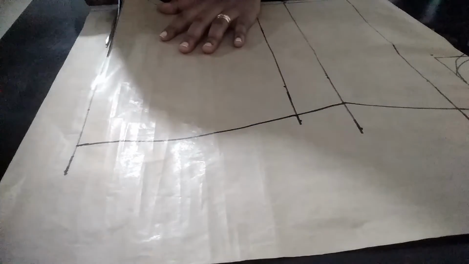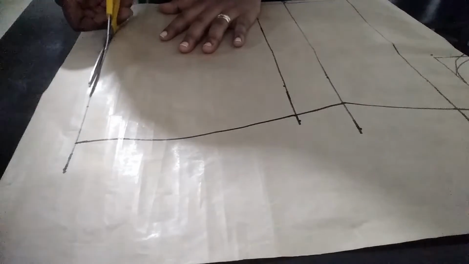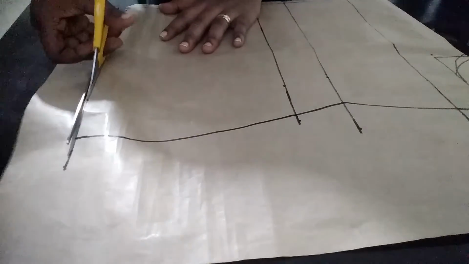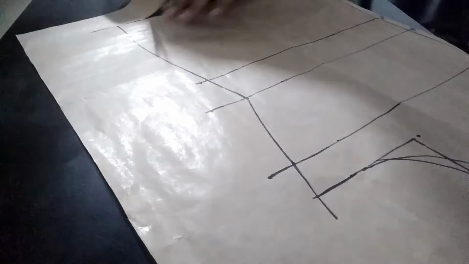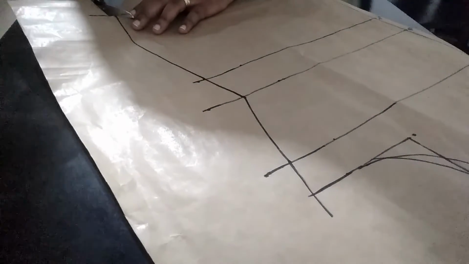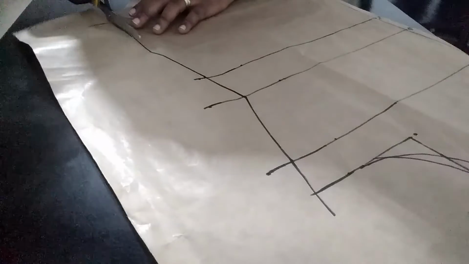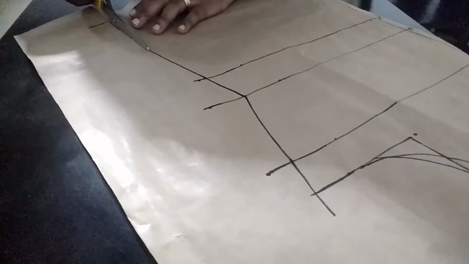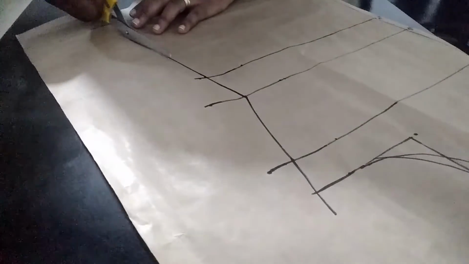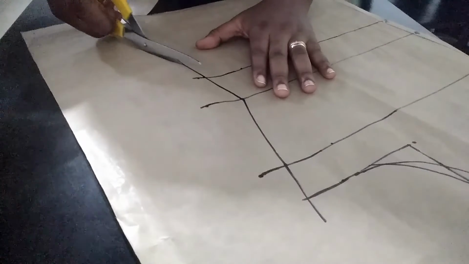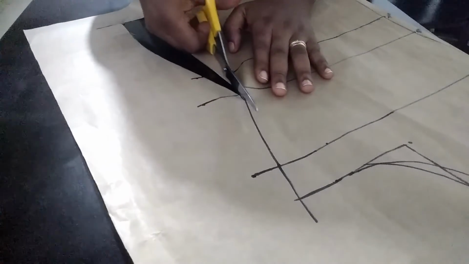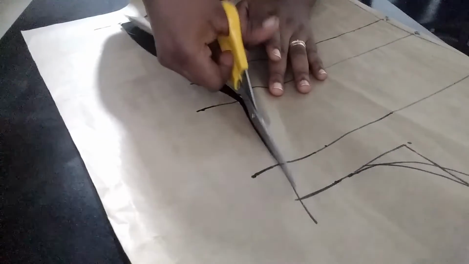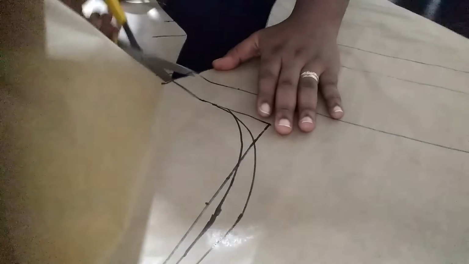Remember, we want to cut the back one first, and because of the neck that we have at the front, let's bring out the back one first, most especially for the neckline that we have. So thereafter, we can now easily bring out our front parts. Watch, guys. See as I'm doing it. I'm cutting it out.